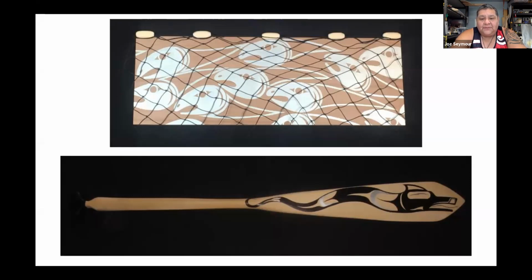So when I put that on a paddle, I'm putting the energy of the lightning serpent into the paddle, so that when we're pulling along, we all have that energy of the supernatural to keep moving on, to keep pulling. And yeah, that's acrylic on yellow cedar. The panel on top is a red cedar, Western red cedar, which is abundant still down here in our lands.